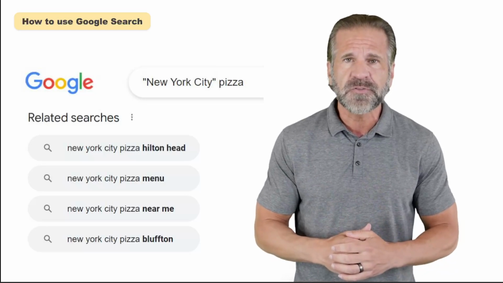You can also use the word "or" to combine searches. Use a minus sign in front of a word to leave it out from search results.